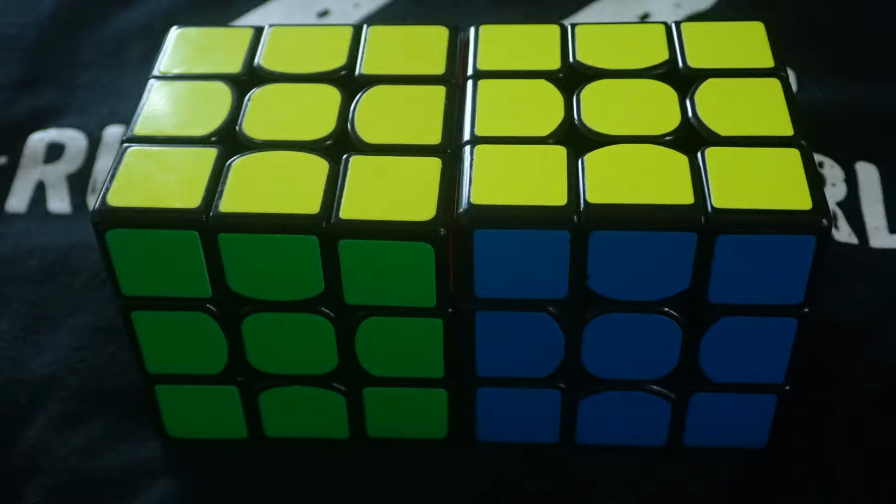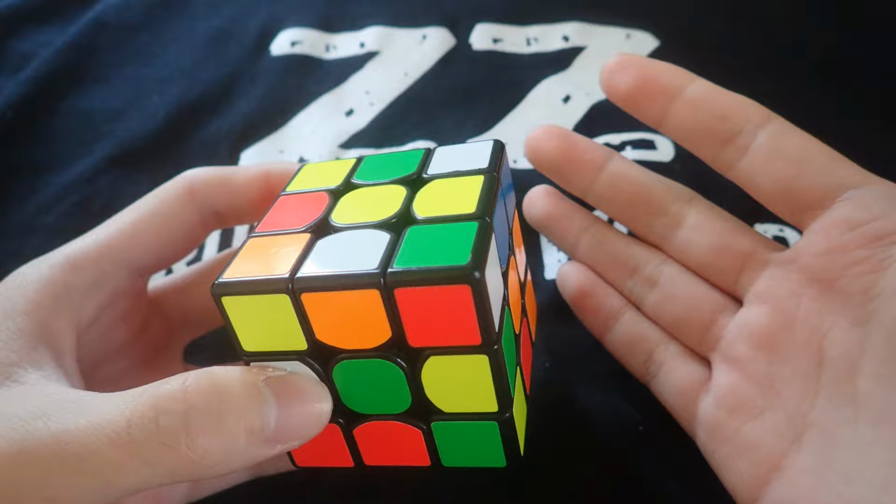For a ZZ solver, it is recommended to hold your cube at the same orientation when solving. If you want to follow my tutorial, I would recommend holding your cube with blue or green in front and yellow on top. Now let's talk about edge orientation.